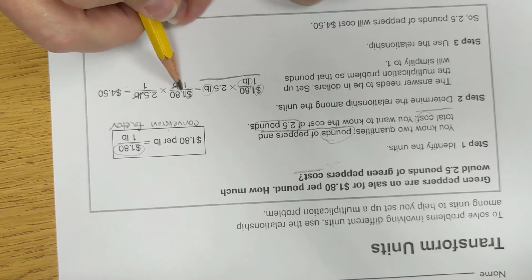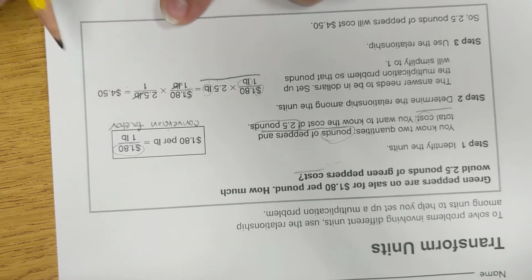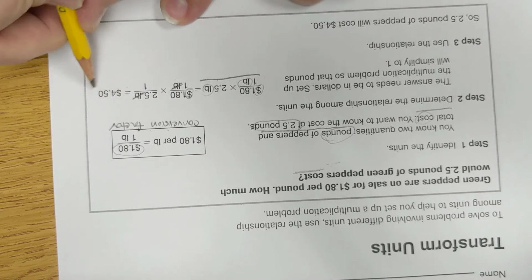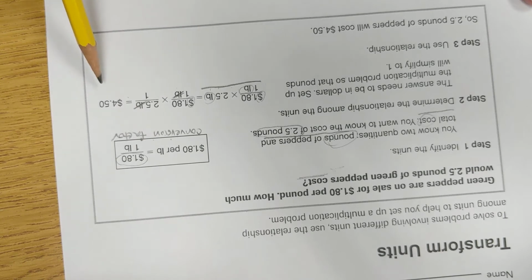So then I'm going to do 1.8. I don't even have to do $1.80. I can get rid of that 0 when I do my math. 1.8 times 2.5. And I get $4.50. So if you look, I have nothing else left. The pounds went away because I was able to cross simplify them out. Just like we do with, like if something's both multiplied by 2 or both multiplied by 5, we can do that with our units as well. And that's the big thing for today to pay attention to. So here's my final cost, okay? For 2.5 pounds of green peppers, it's gonna cost me $4.50.